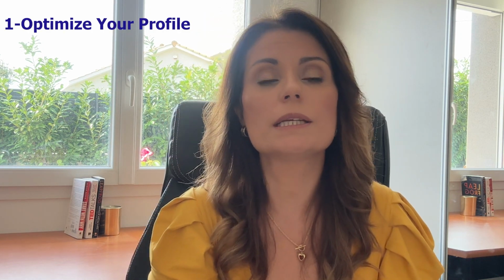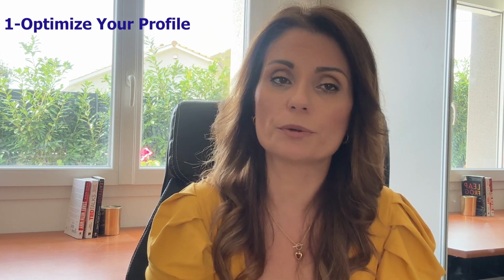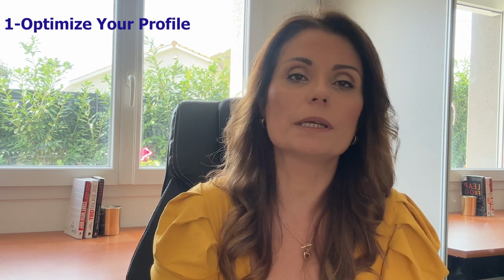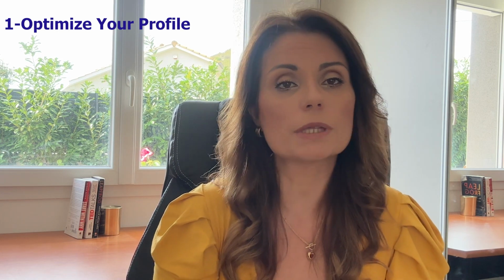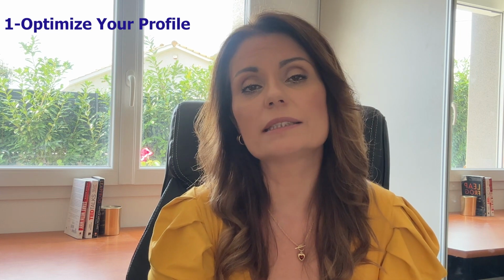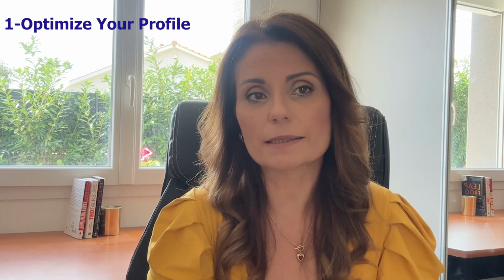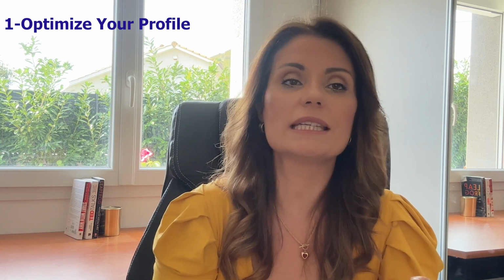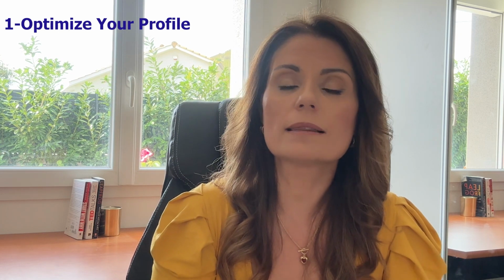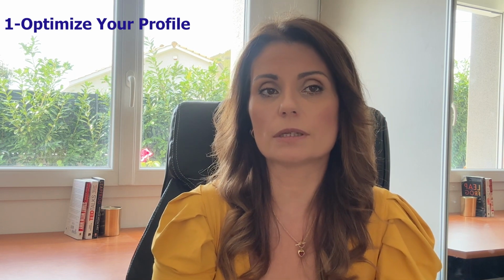So there are a few tips that you can use in both LinkedIn and Sales Navigator. Let's start with LinkedIn. Tip number one is to optimize your profile. The first step is making sure that your personal profile is robust and optimized to attract ideal prospects. Highlight your industry experience, your key skills, your past clients, and recommendations.